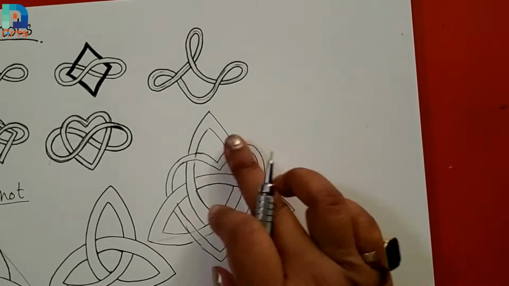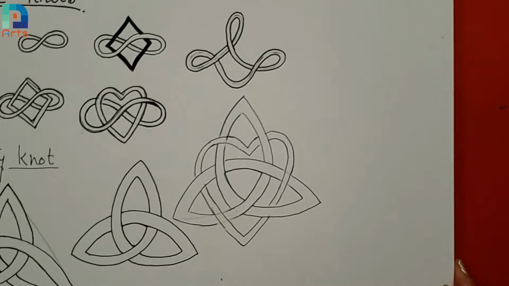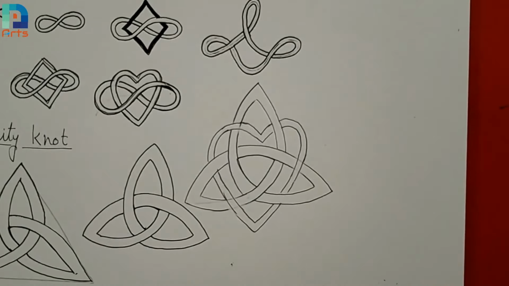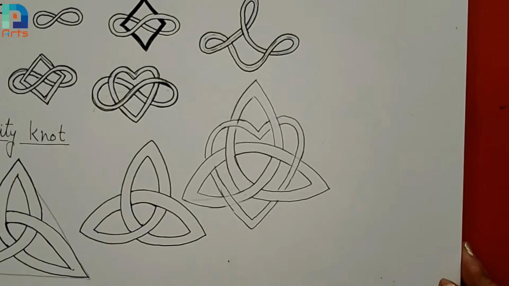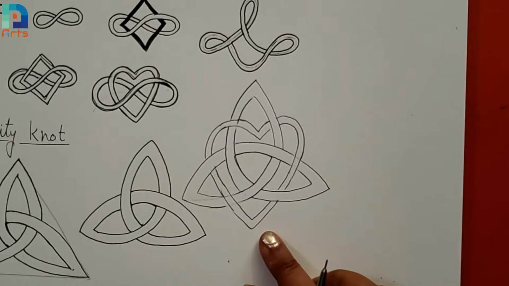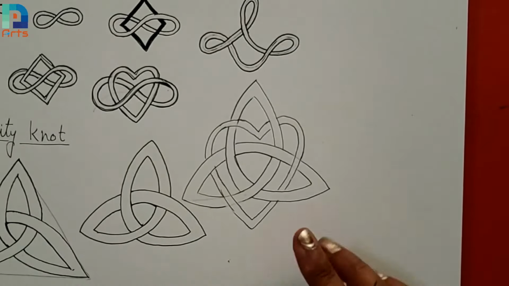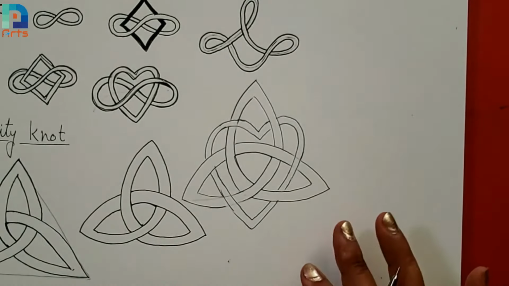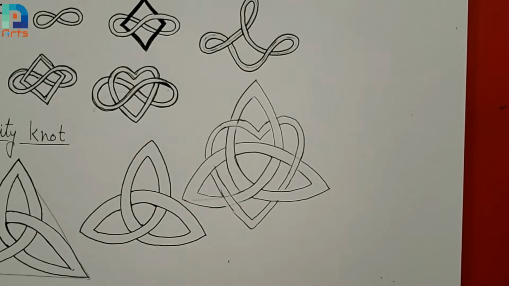You can draw the circle the way I drew in the mandala. I hope I made my point clear. Please write down in the chat: did you get how to interweave another shape into the Trinity? It can be a diamond, square, circle, heart, or whatever shape you want, or a flower.